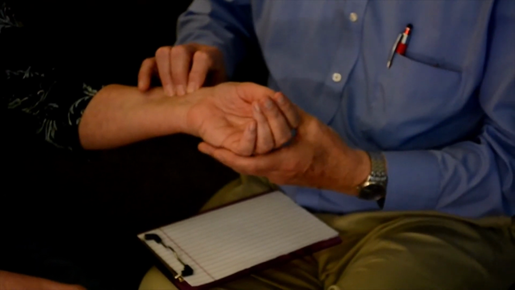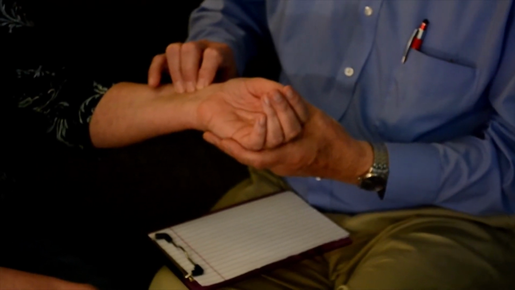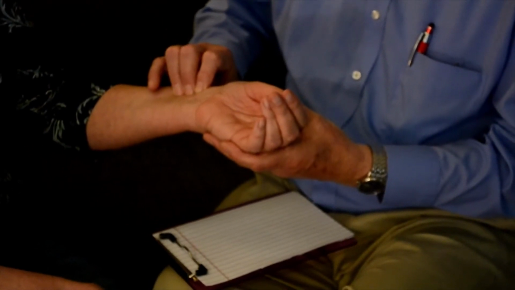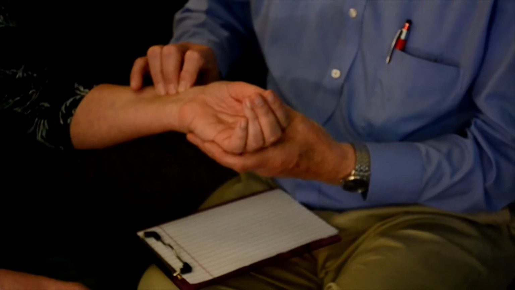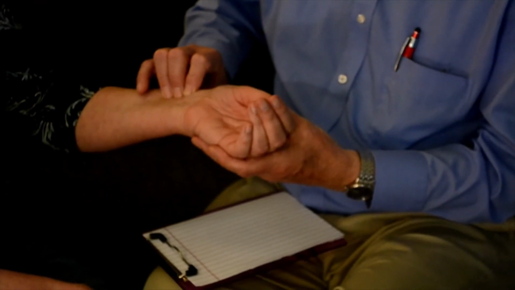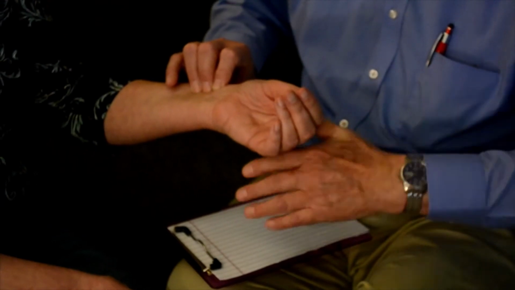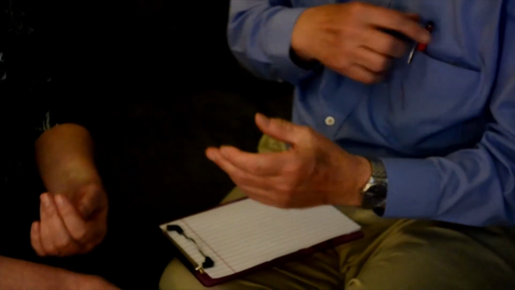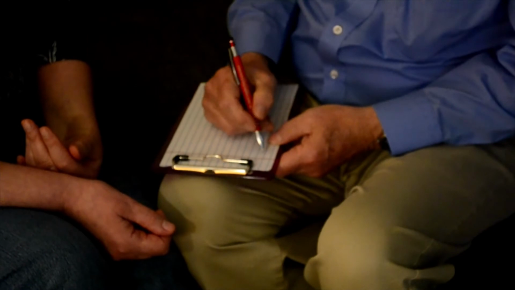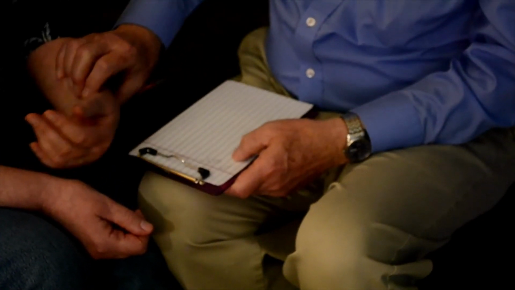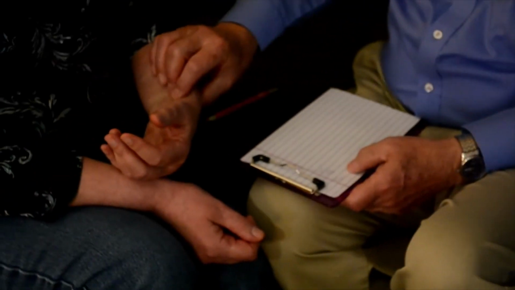To write it down though, I need to multiply that times 2, because we want to know what the pulse per minute is, not per second. So in this case, it looks like you have a pulse of right about 65. So I'm going to write that down. Pulse 65.